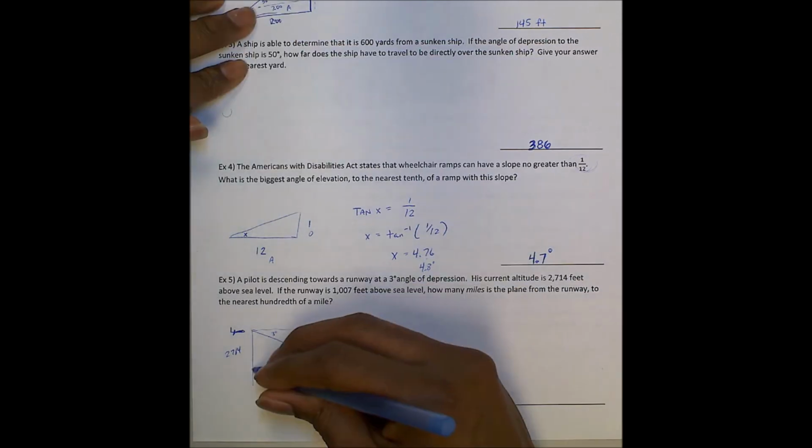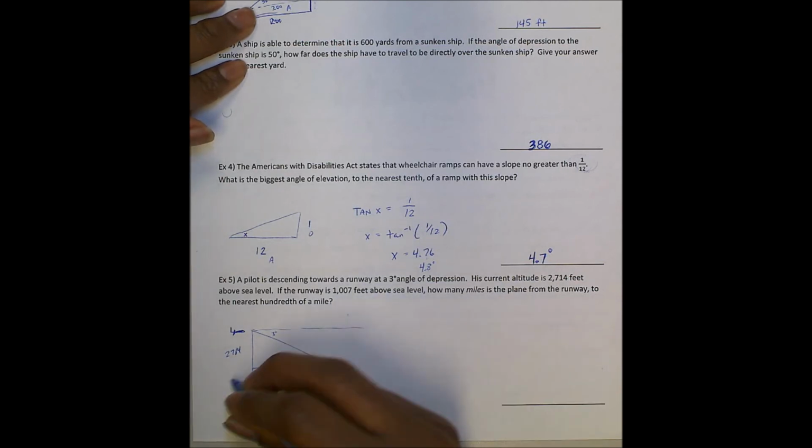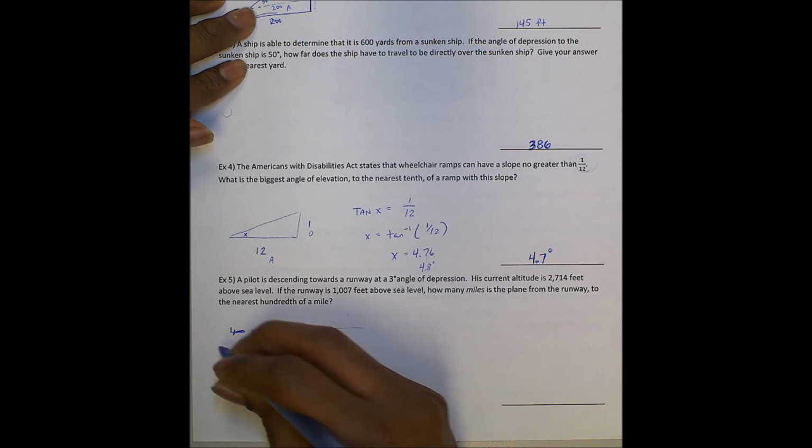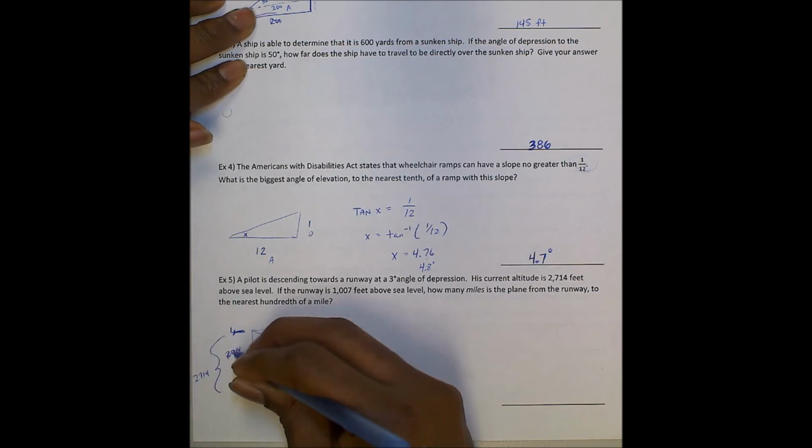So, our runway, they said, was 1,007 feet. This guy is 2,714 feet. What we're going to do is say, what is this actual height?